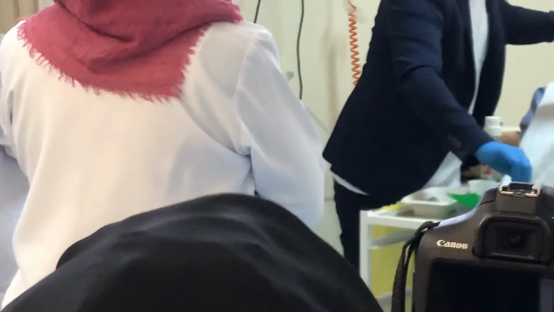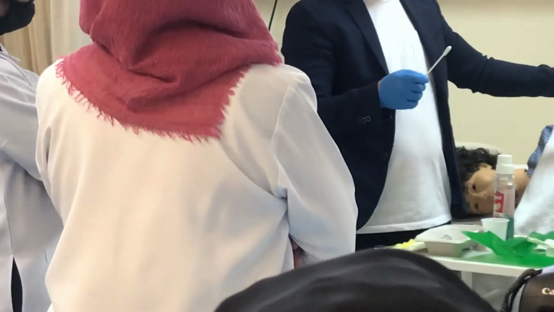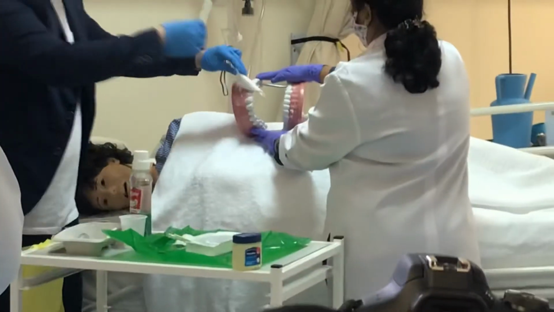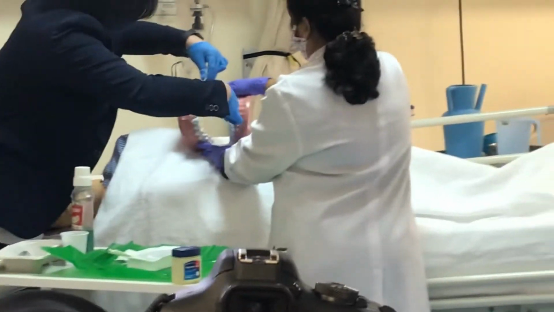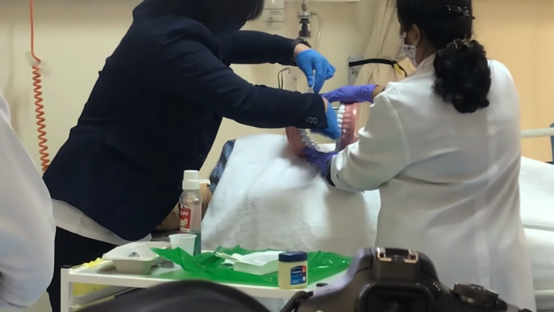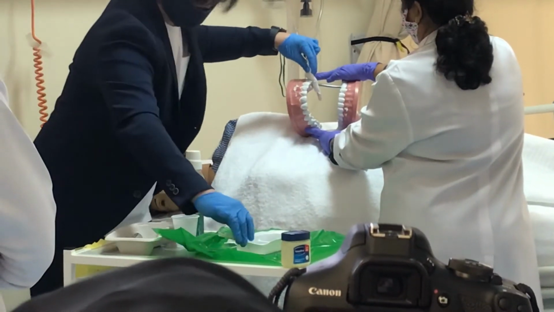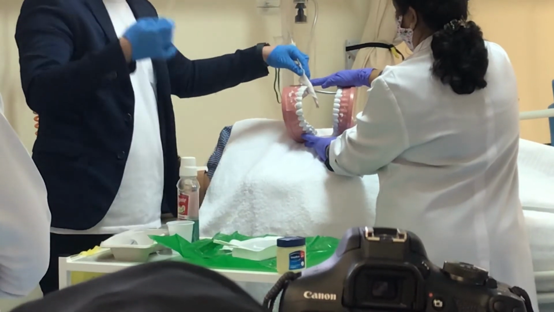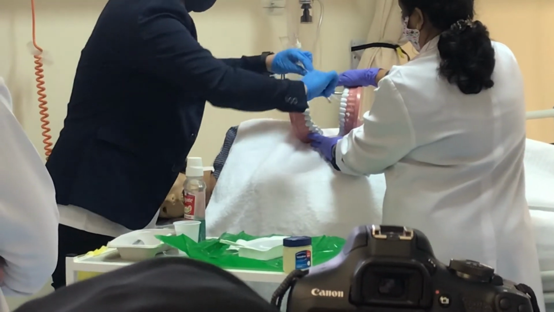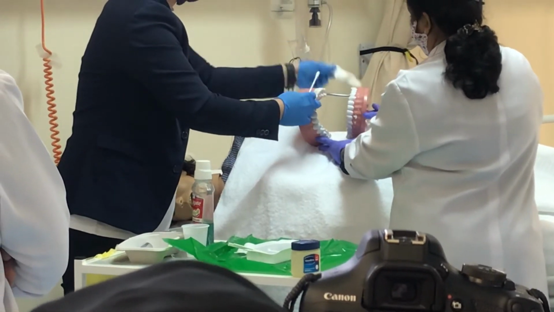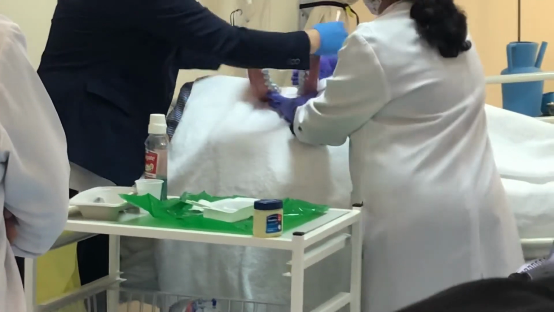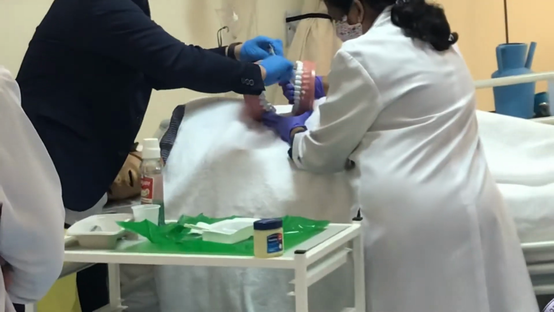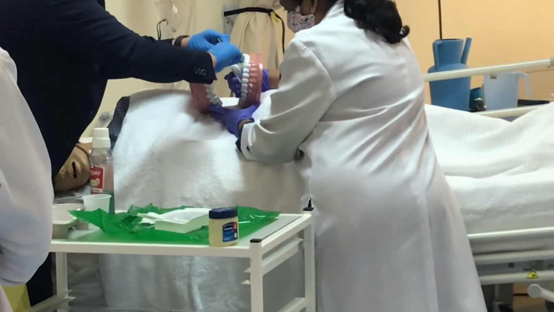At this point, you can clean the roof of the mouth. The roof of the mouth is here. Okay? And then the base of the mouth, just below the tongue. If this is the tongue, from the back. Okay, all in one.